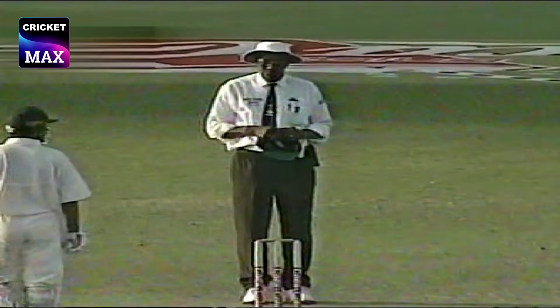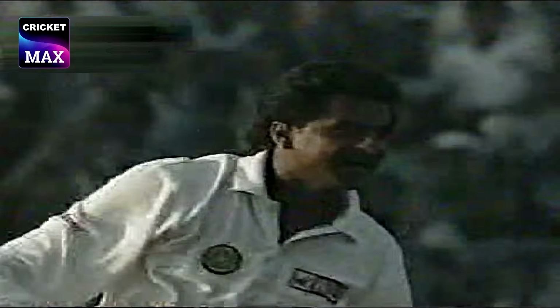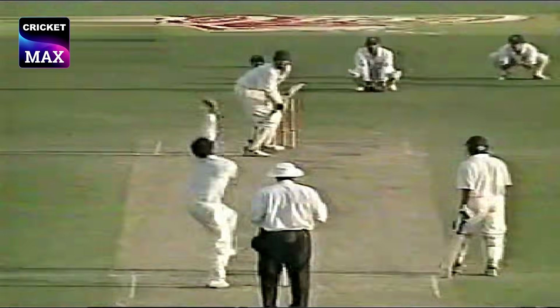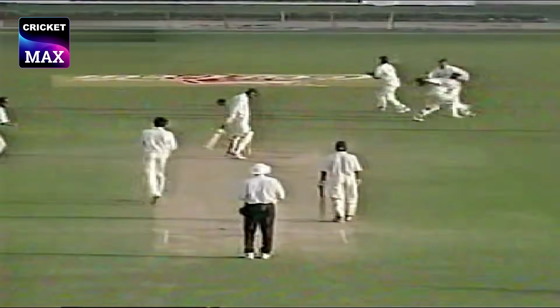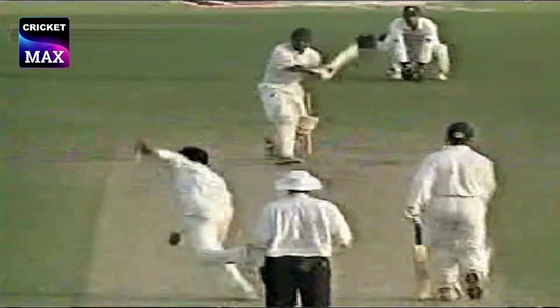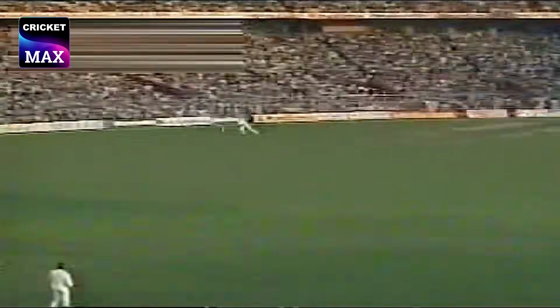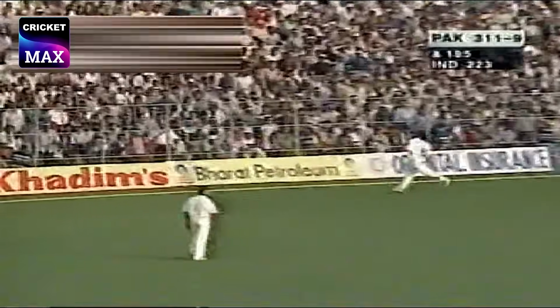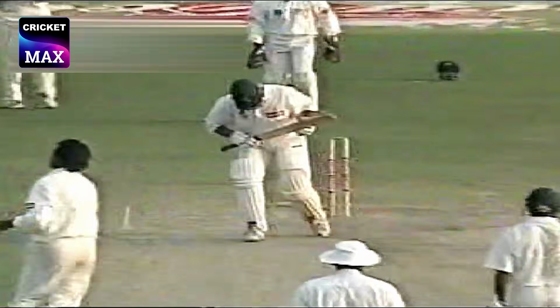Big appeal. And it's given. Takes his time. And it's gone. Srinath picks up yet another wicket. Looks to pull it, doesn't quite get hold of it. But in the gap, I think that was important. And it's bowled in. Got a taste of his own medicine there, Shoaib Akhtar. Srinath finishing with 8 wickets.